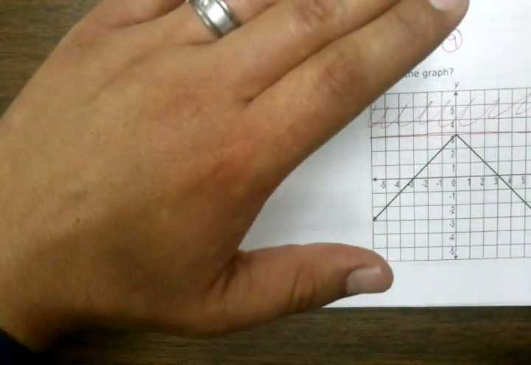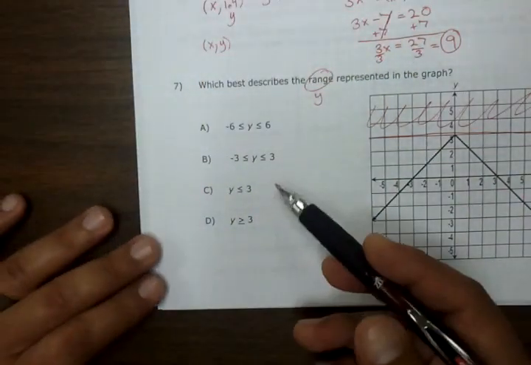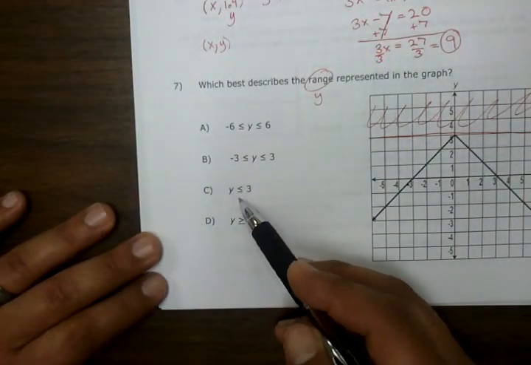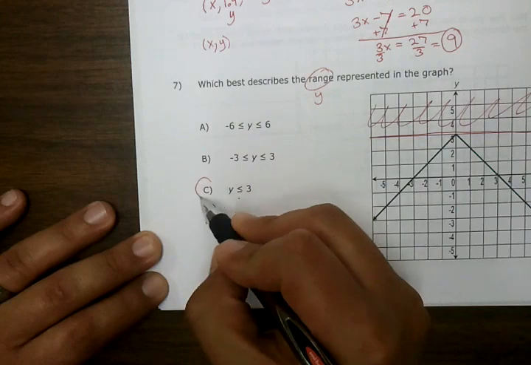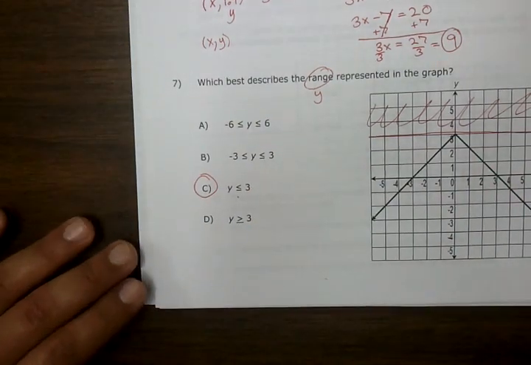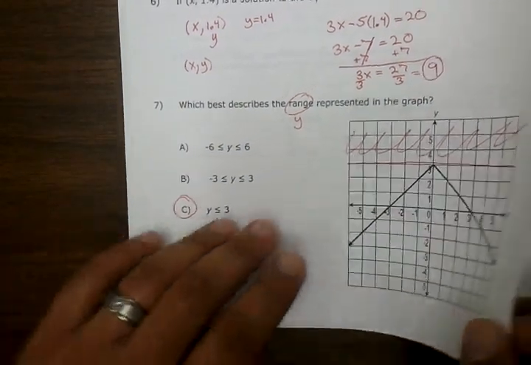Again, left hand symbol, you'll be thinking about the symbol. So when you look at these here, this is the only one that tells that it's everything below 3. So that's how you get to the answer in that. Okay, let's go ahead and move on to the next question.